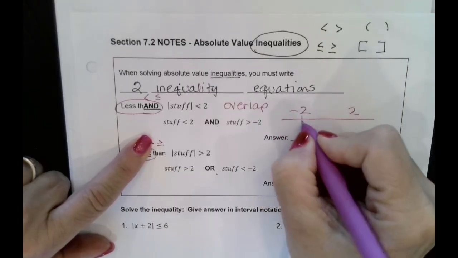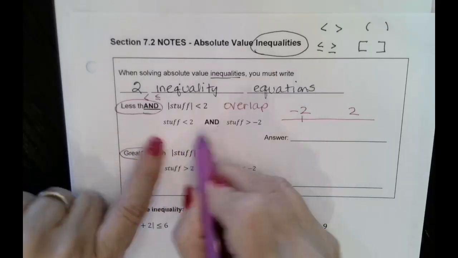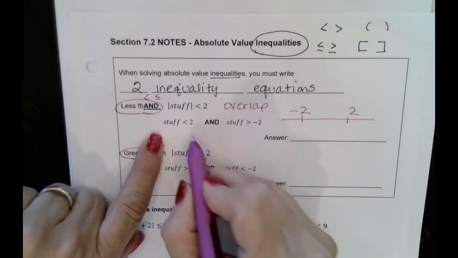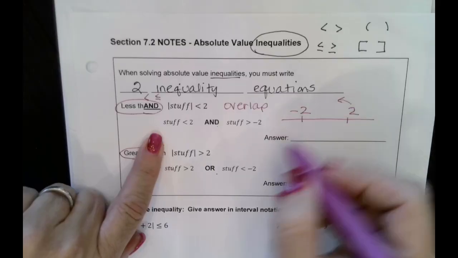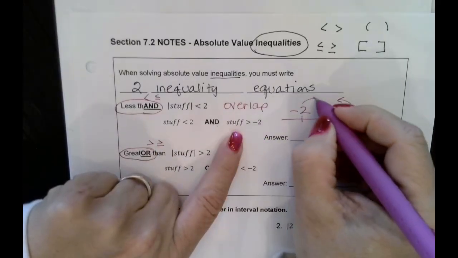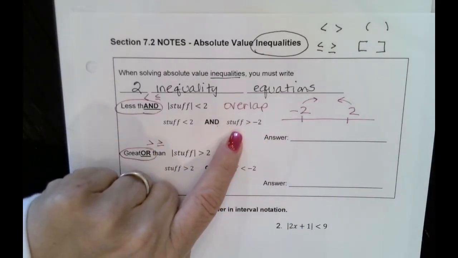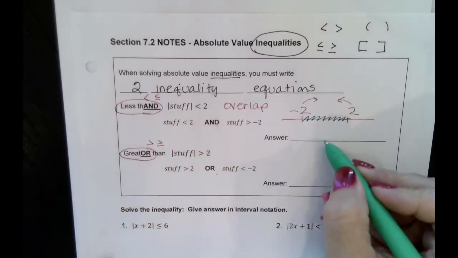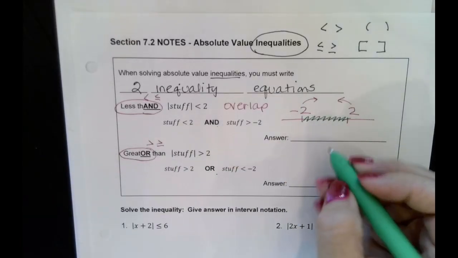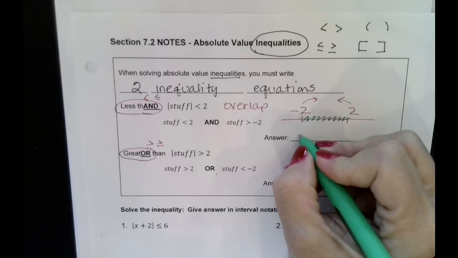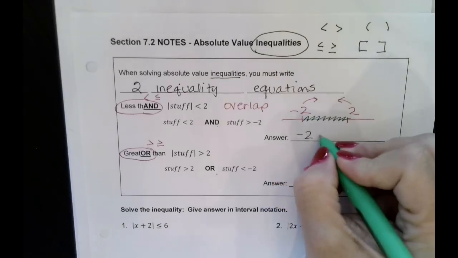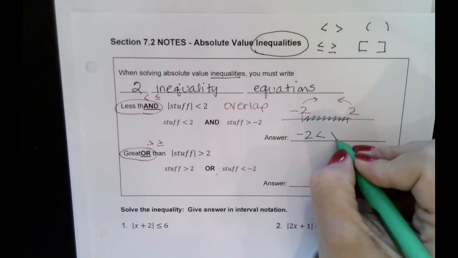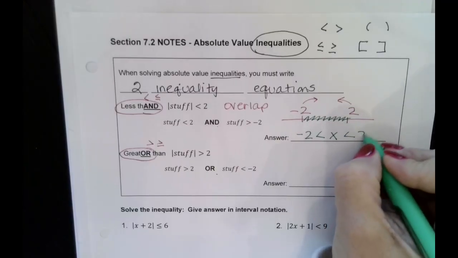So on my number line, I have negative 2 here and 2 here. This is less than, so it's this direction, and this is greater than, so it's this direction. What we care about is everything in the middle. So we can write this inequality as negative 2, and then we solve what's on the inside, to 2.